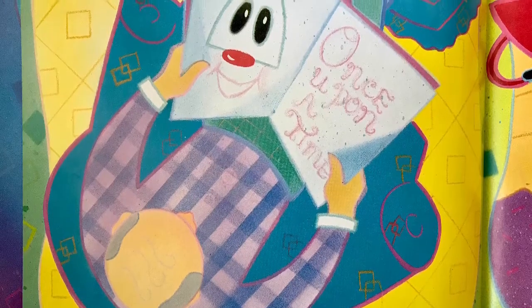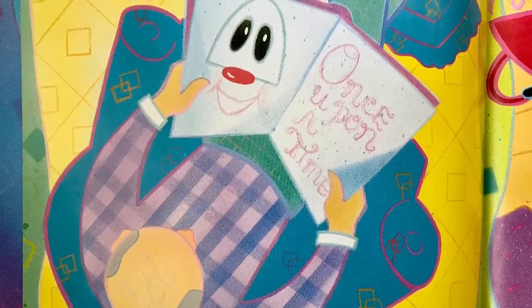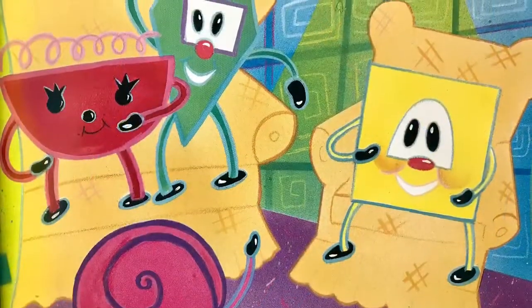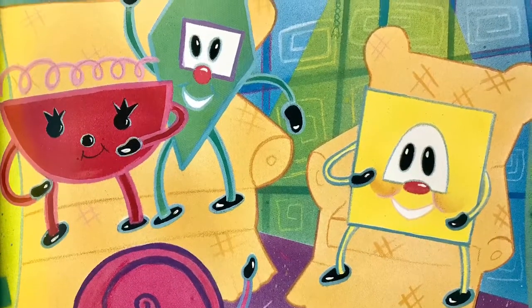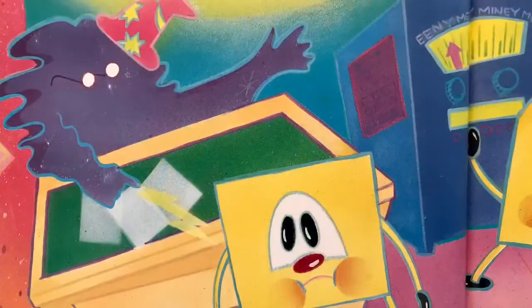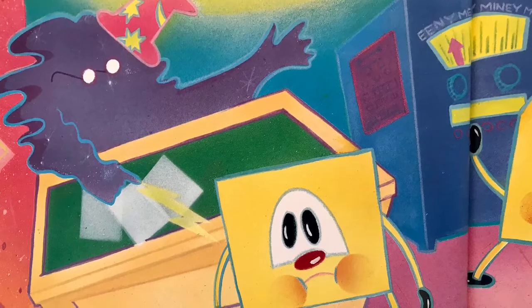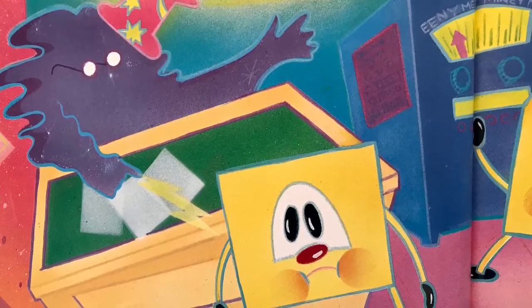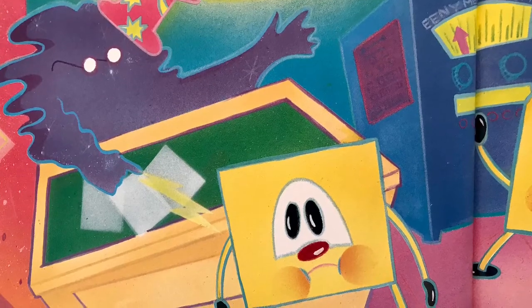"I learned so many interesting stories that way," it said, "which I can tell my friends." And the quadrilateral's friends liked hearing those stories. But one day, the quadrilateral began to feel dissatisfied. "I'm tired of doing the same old things," it grumbled. "There must be more to life."